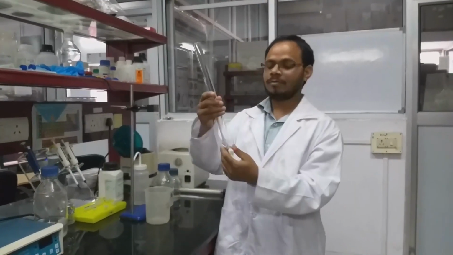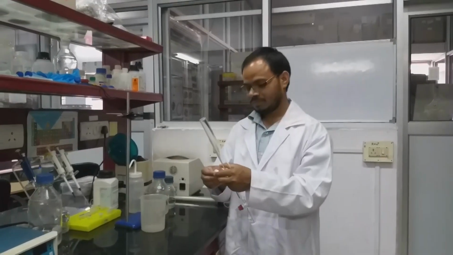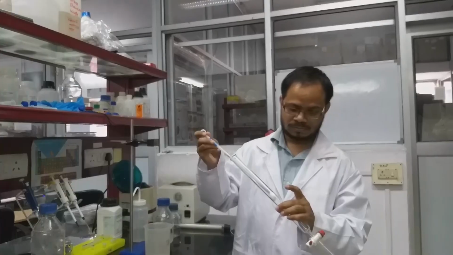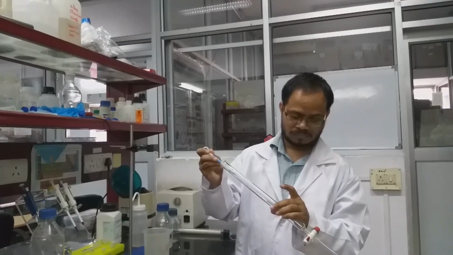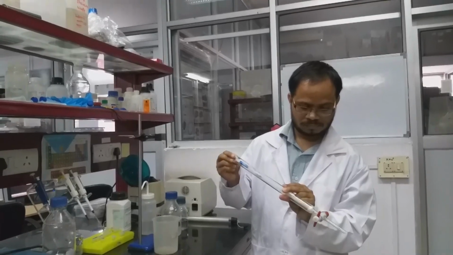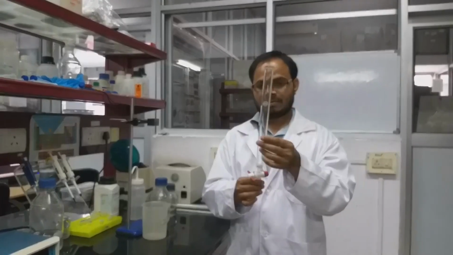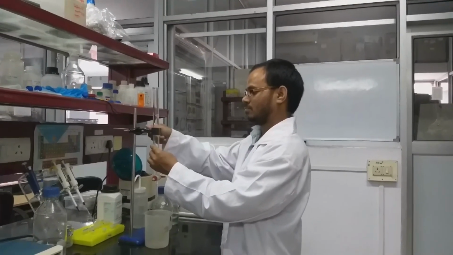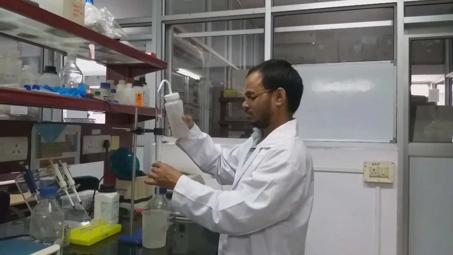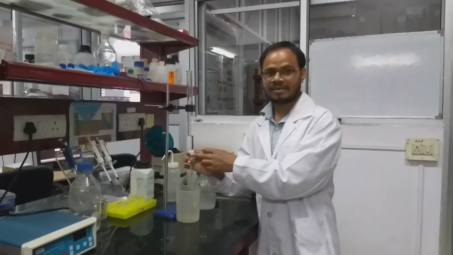Here we don't have an exact sintered filter, but we can use a piece of cotton. Just put the cotton in. So now we have inserted the cotton.